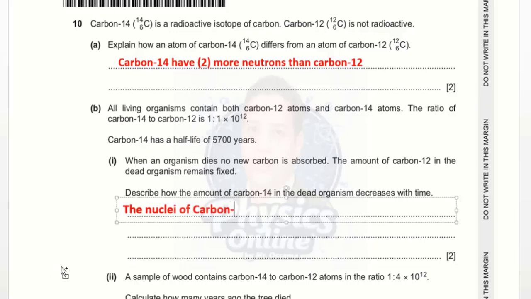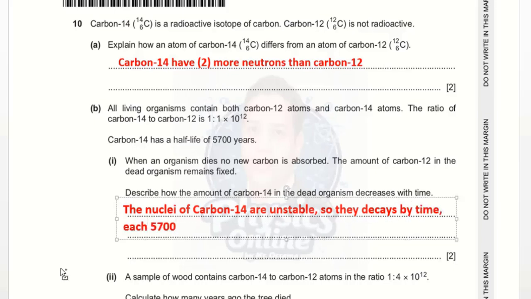The nuclei of carbon 14 are unstable, so they decay with time. Each 5,700 years, the amount of them decreases to half.